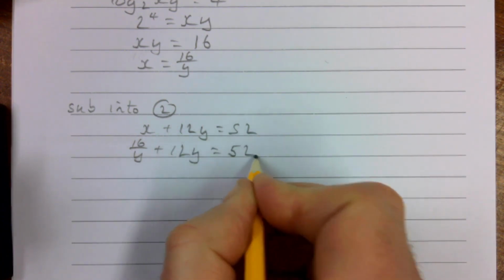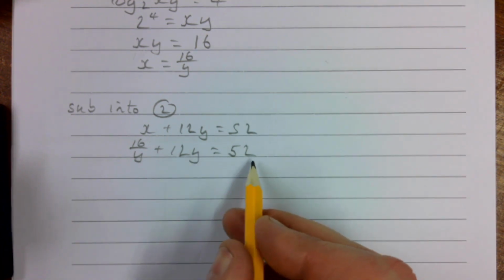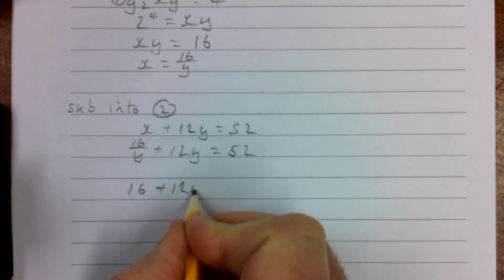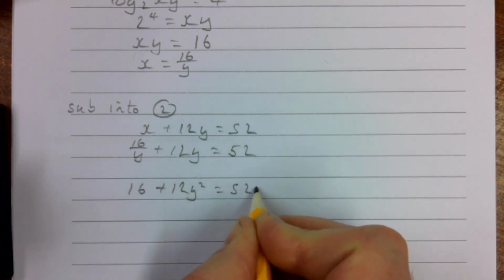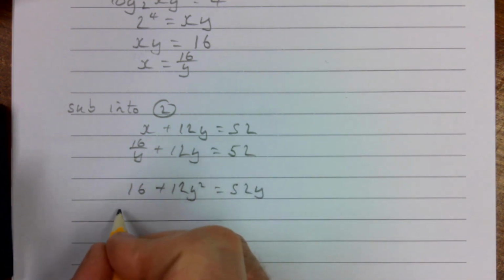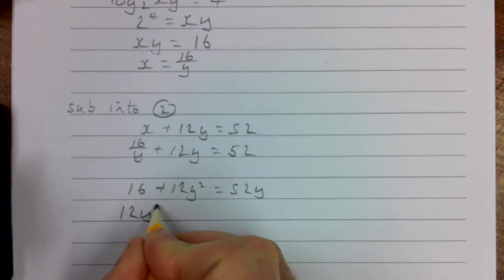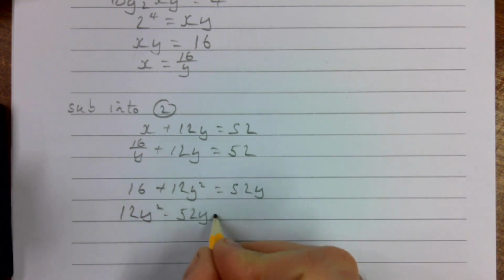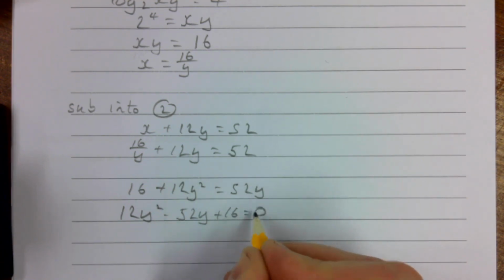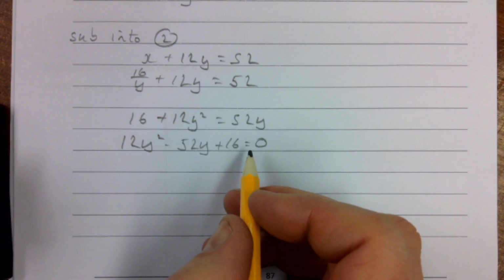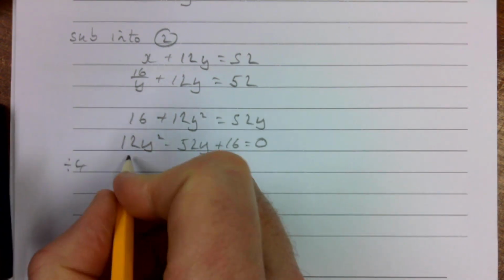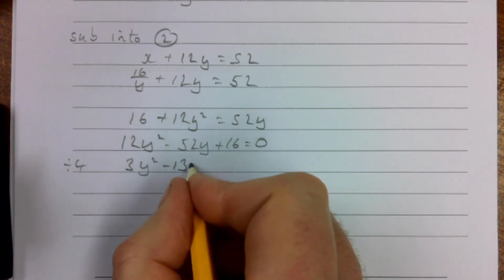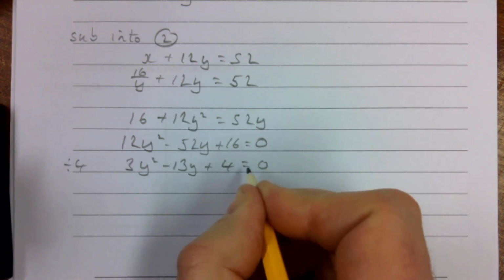Again, I'm not sure if people know how to solve equations like this, but we need to multiply through by y. Multiply this by y, I get 16. Multiply this by y, I get 12y squared. And 52y. Rearranging, 12y squared minus 52y plus 16 equals 0. In this particular scenario, we can divide by 4. 3y squared minus 13y plus 4 equals 0.